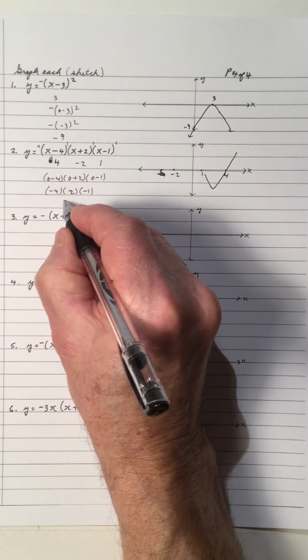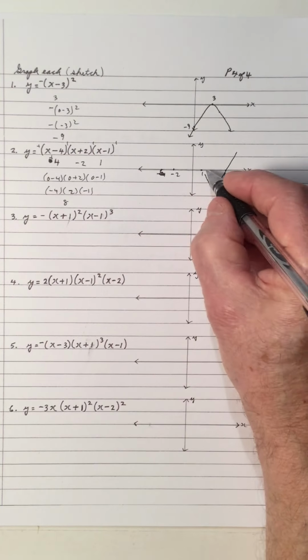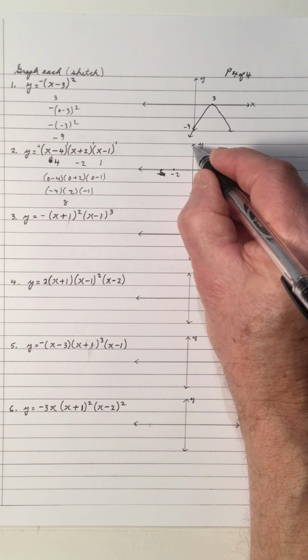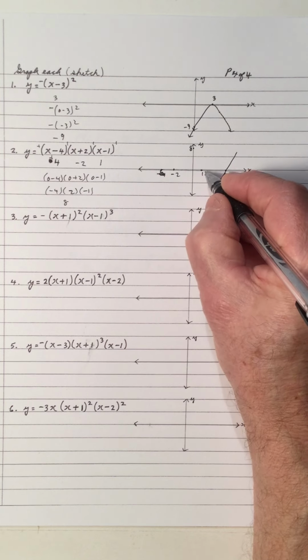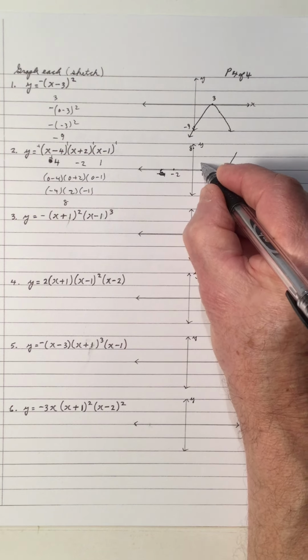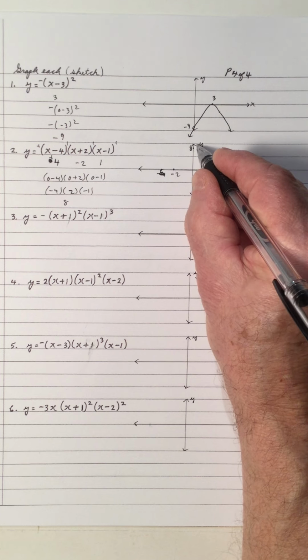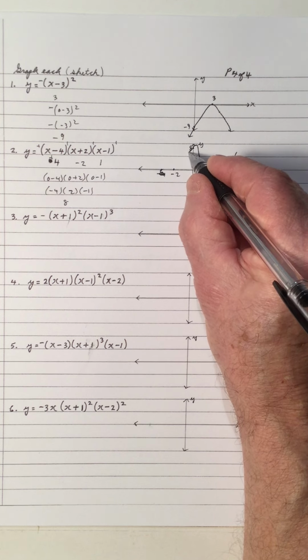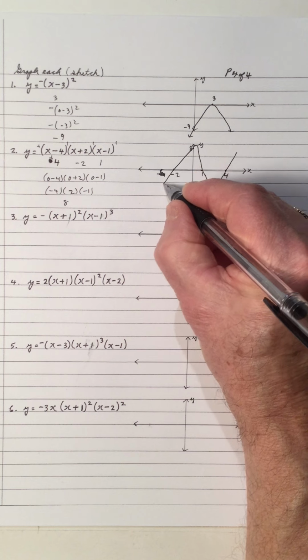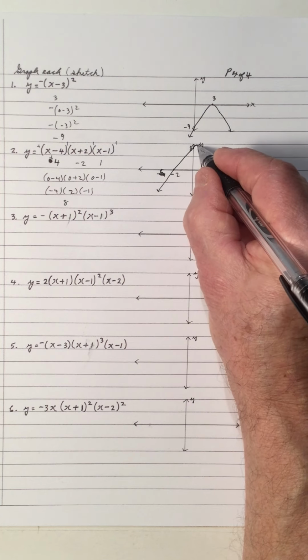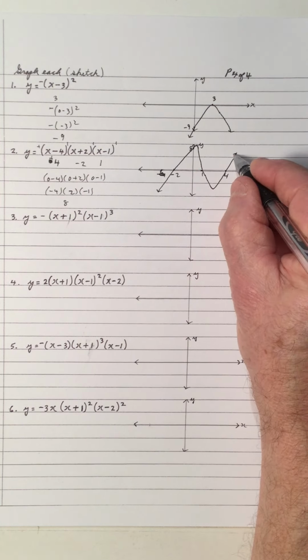So that gives me an 8. So the y-intercept is 8. So let's pretend it's right there. So we go up through, up above it, and we turn, come down, and we have to go down through. And the graph looks something like.